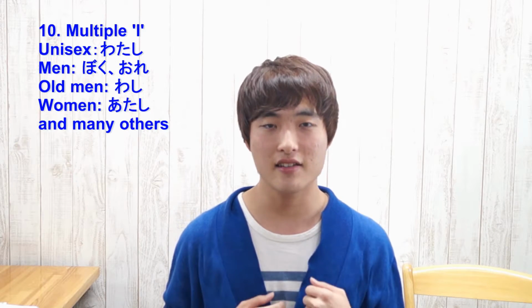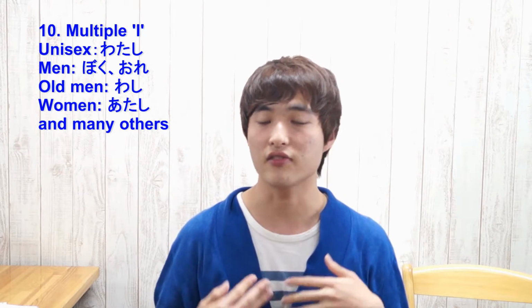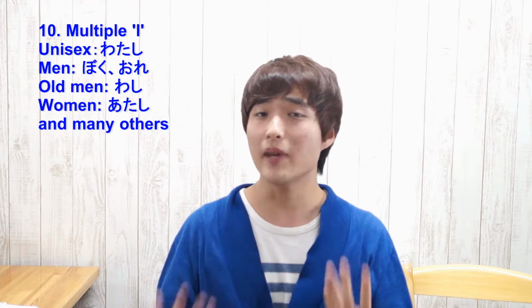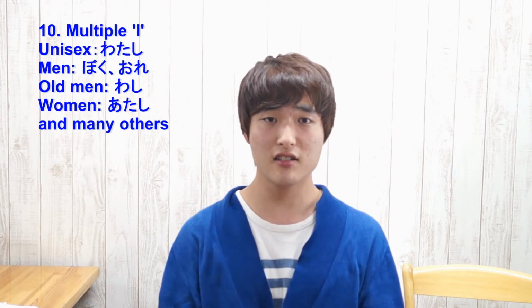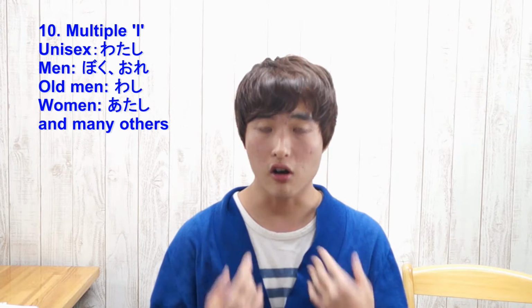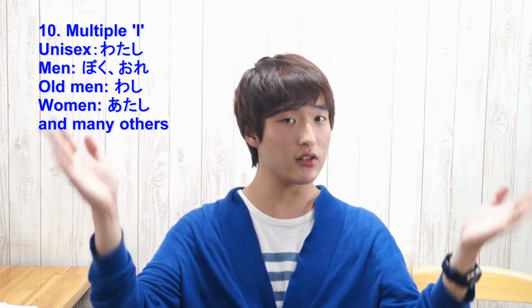And lastly, there are multiple ways of saying I in Japanese. I think this makes the Japanese language very unique. For example, watashi is used most commonly. You can use it anytime, pretty much for all genders.